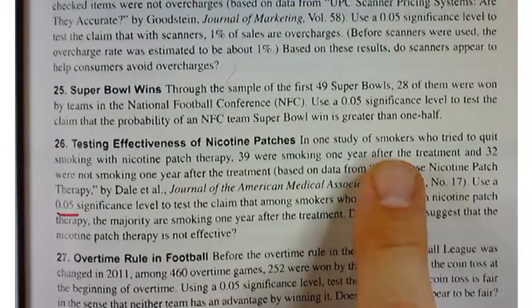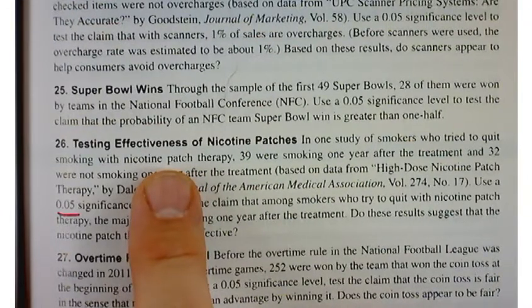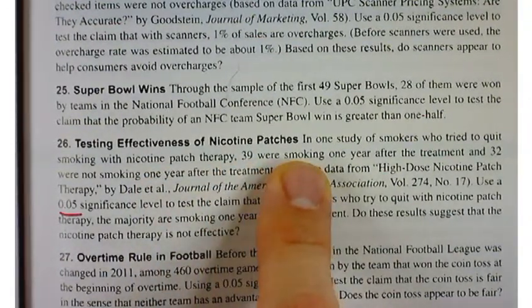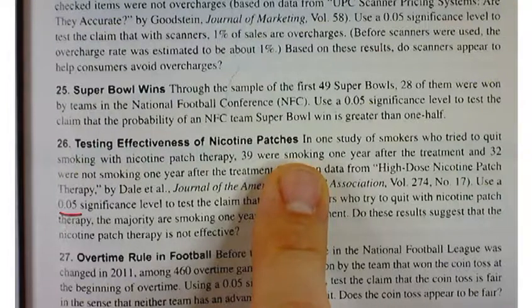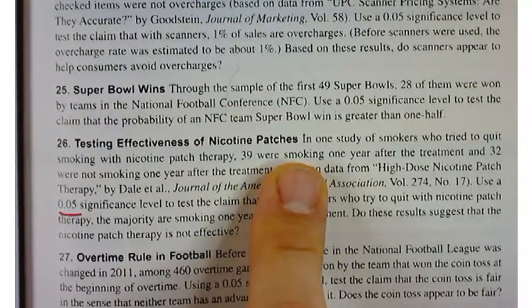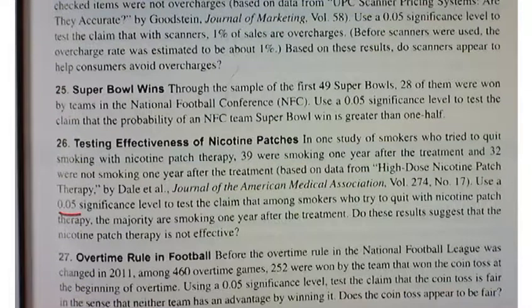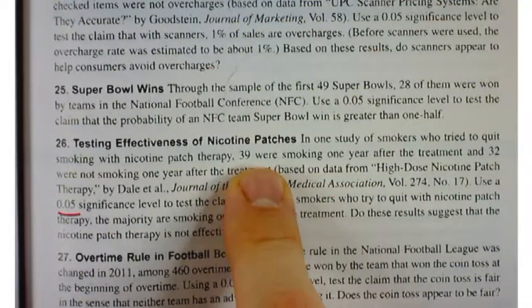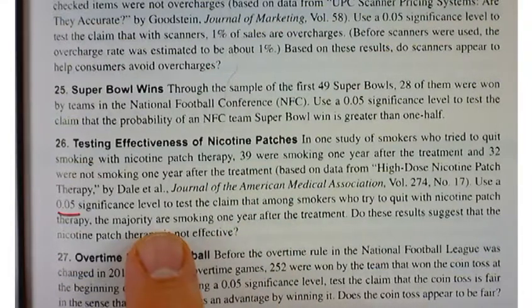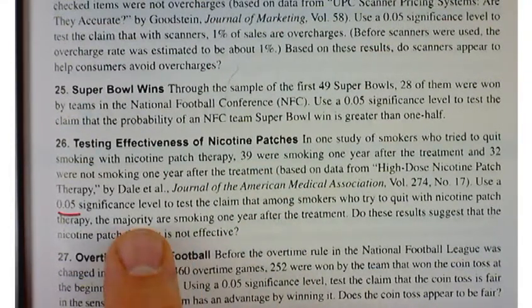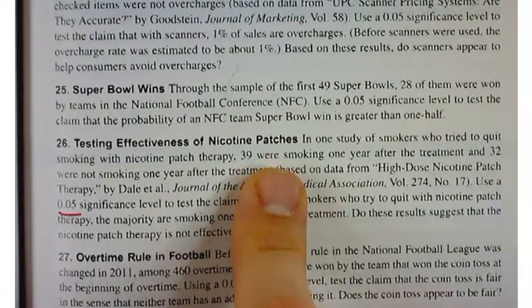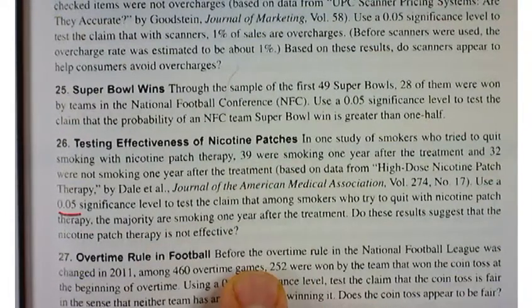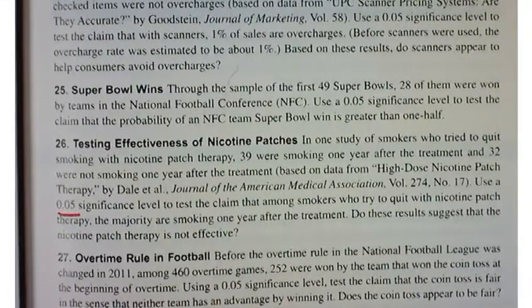So, smokers who tried to quit with patch therapy, 39 were smoking after 1 year. So that's the ones that are still smoking after 1 year. So those are the no change. Yeah, they didn't quit. Like I said, it's kind of a perverse definition of success. But whatever the behavior was, there was no change, and so that's why that's success. I guess it's because we're trying to decide the proportion of those who are smoking after 1 year. So that's why I called them the successes. Those are the ones that were smoking after 1 year. So those were, in some sense, the success.